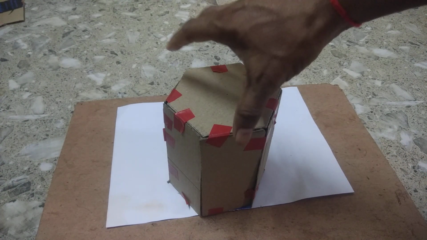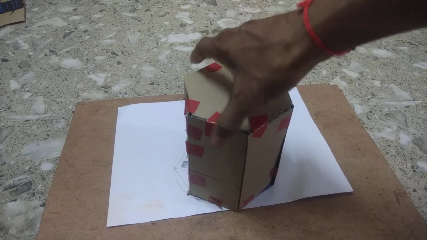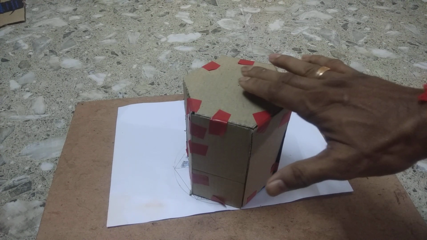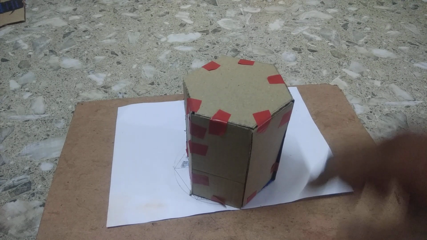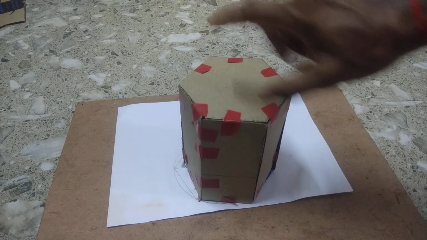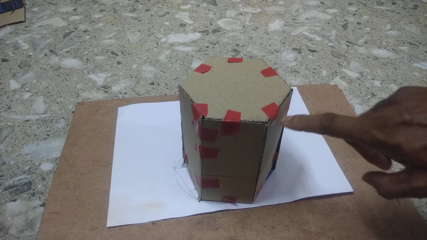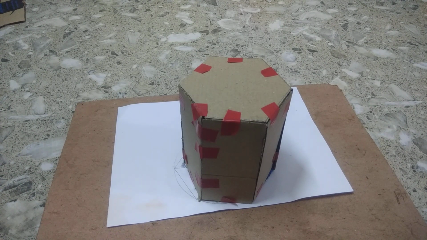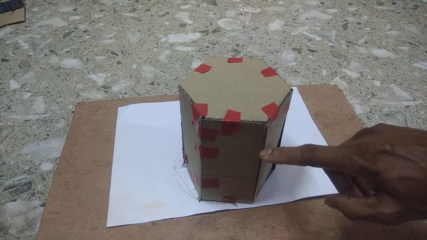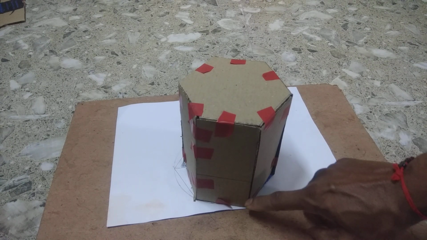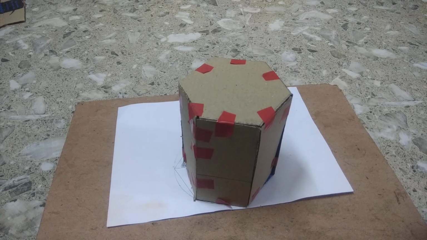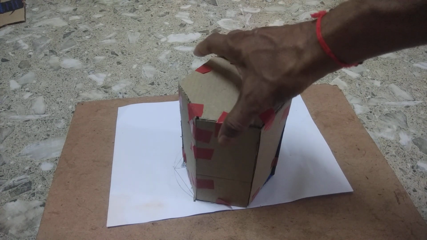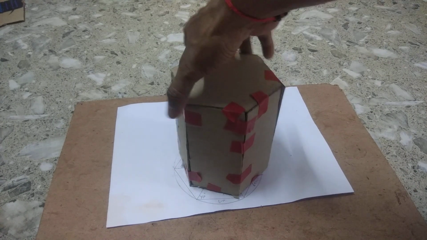Dear friends, in this way you can make a hexagonal prism very easily. For that you need 2 hexagons, 1 and the base 2, and there are rectangles. You have to take 6 rectangles, 1, 2, 3, 4, 5, 6. Here we have taken the regular hexagon with side 6 cm, right? And the length of this rectangle we have taken is 13 cm, and the breadth is 6 cm.